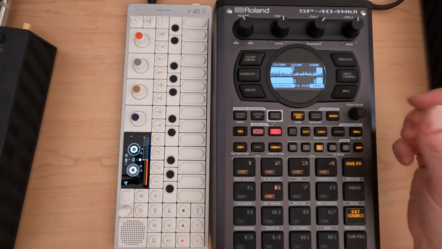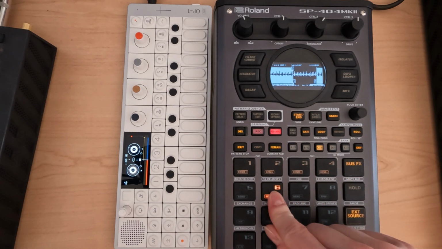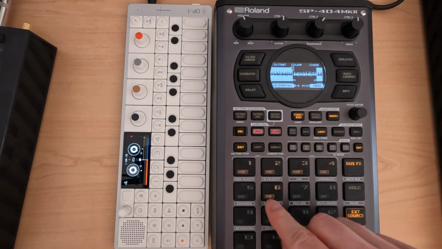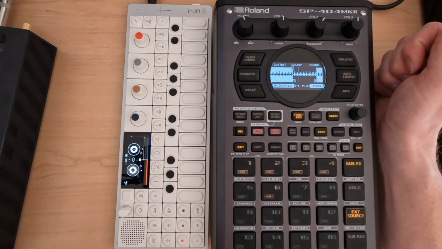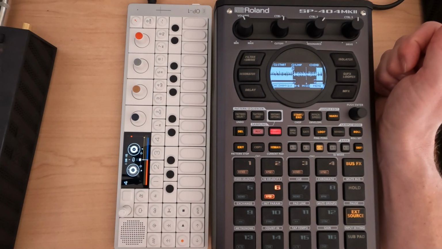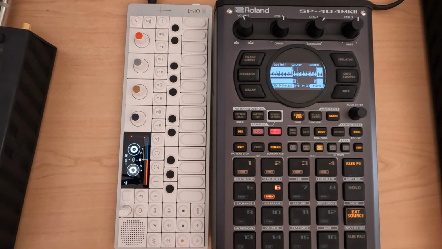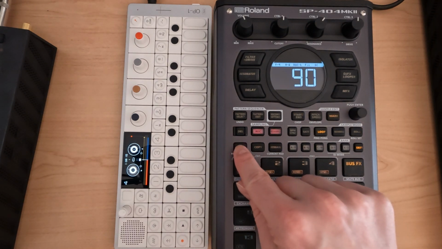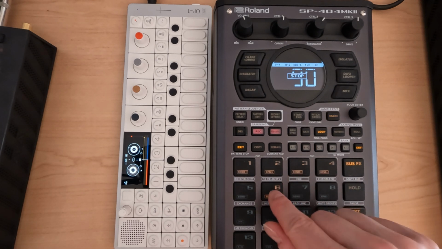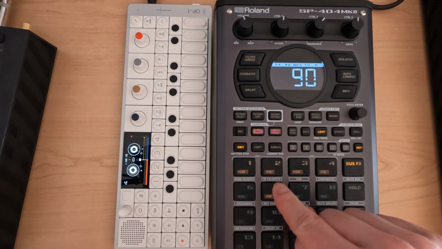So we've got a start and end in a loop, and if we turn gate off, just see if it sounds okay. Maybe not quite right, I don't know. But this one should not be.